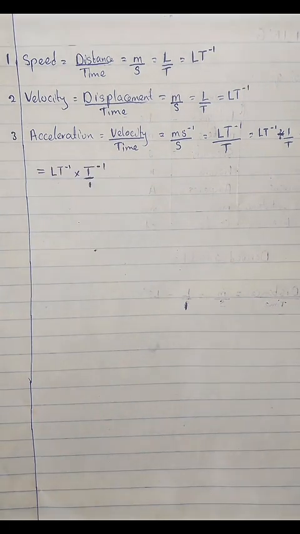And why did I include -1 as the power of T? Recall that whenever you have 1 all over anything, 1 over T or 1 over 2, to rewrite it, let's assume it's 1 over 2. For the 2 to actually come up, that means you must attach -1 to the 2.